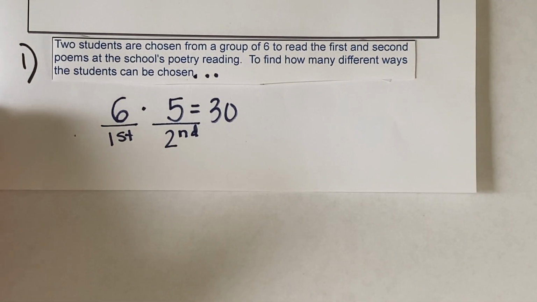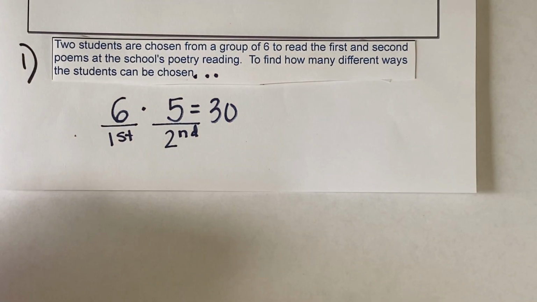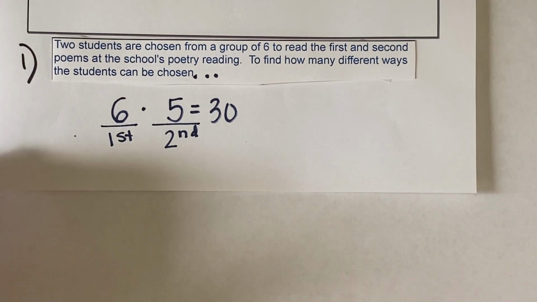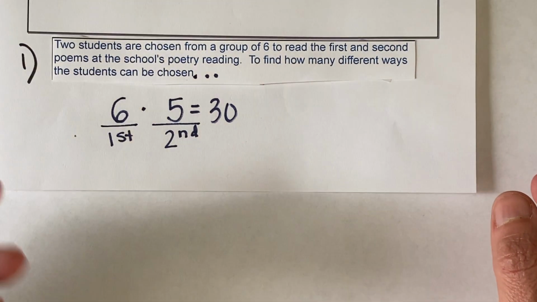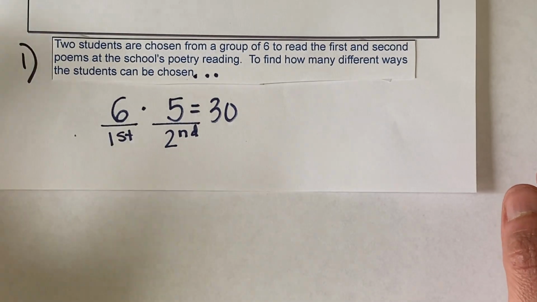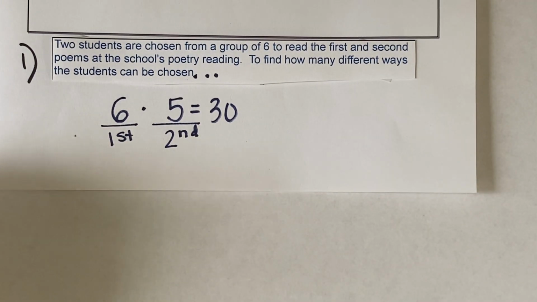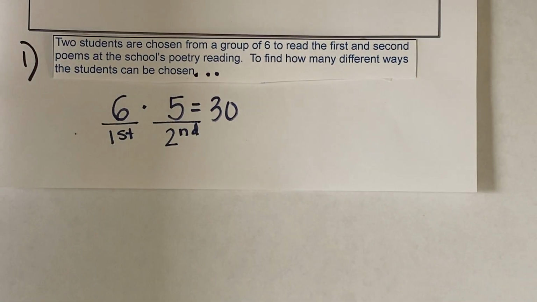If Kid 1 reads first, then in my second tree, I would only have 5 kids read second, okay? And if Kid 2 read first, then I would still have the other 5 kids that could read second, but Kid 2 can't read second. So the tree would get smaller as you went on, but there would be 30 different ways that you could choose those kids.